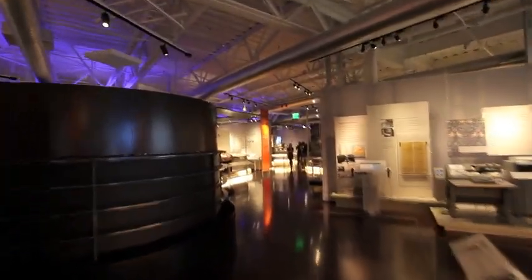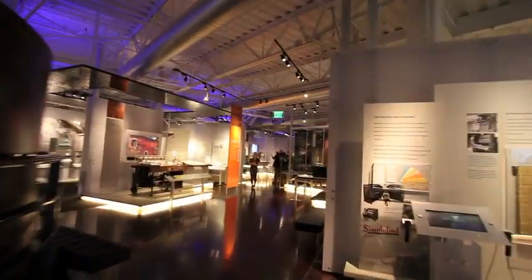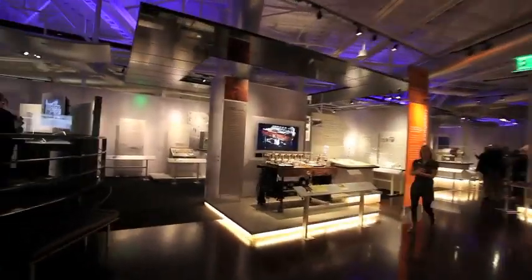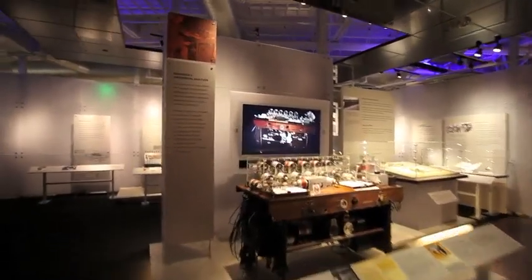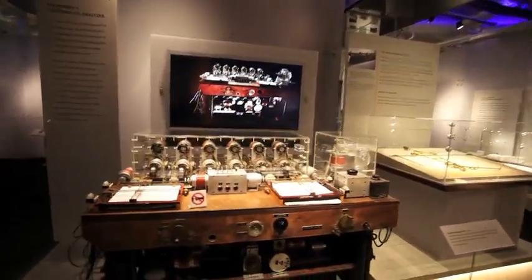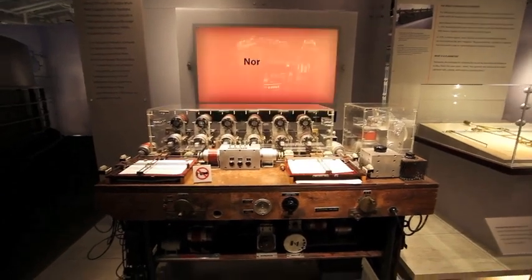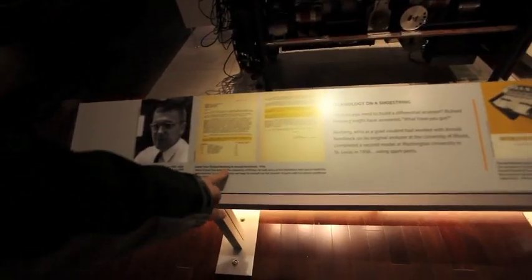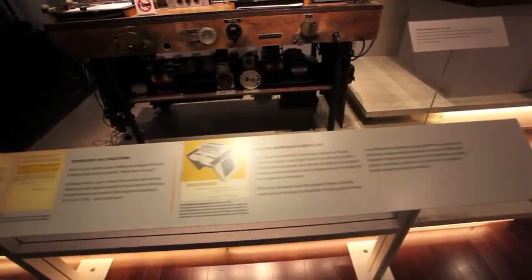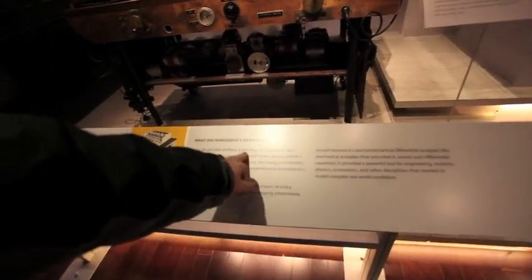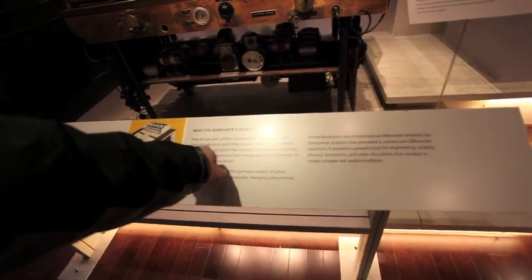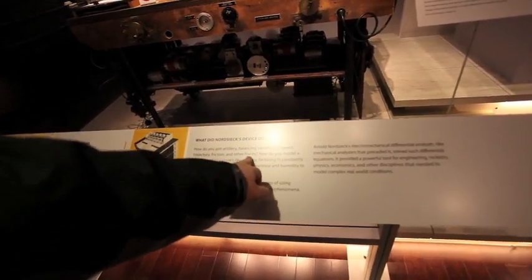So let's just take a run through the museum, get a look. There's some official tours going on, we'll bug those. This machine is actually a differential analyzer, which was used to do autopilots. This is the Nordzik machine, and it aimed artillery, balancing variables of speed, trajectory, friction, and other forces.